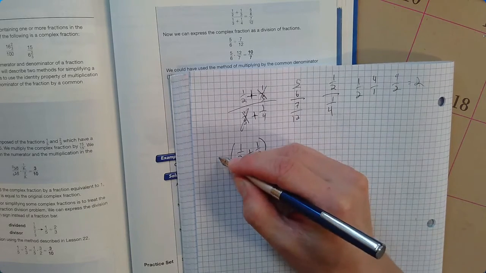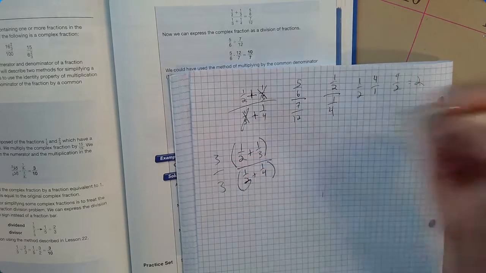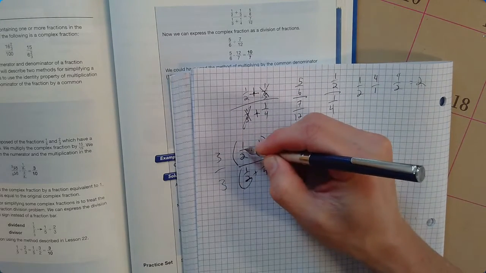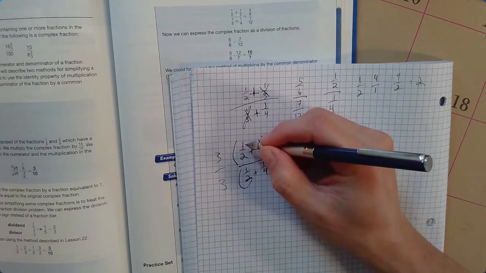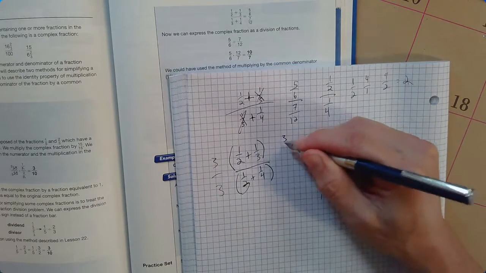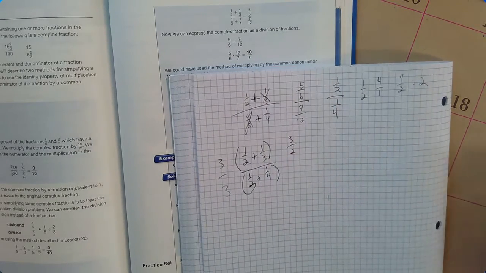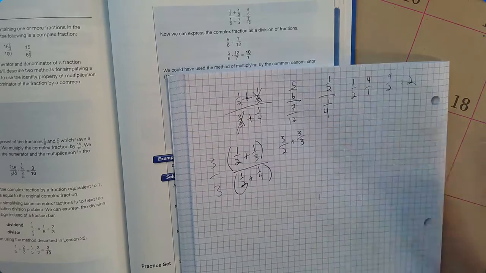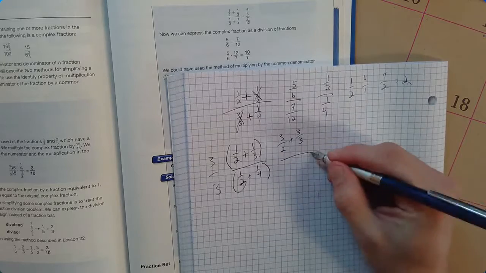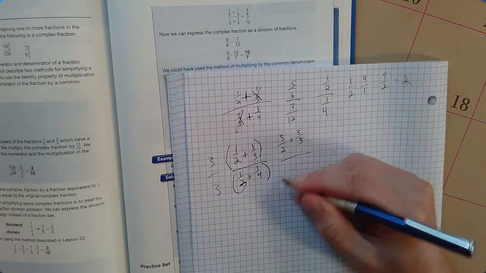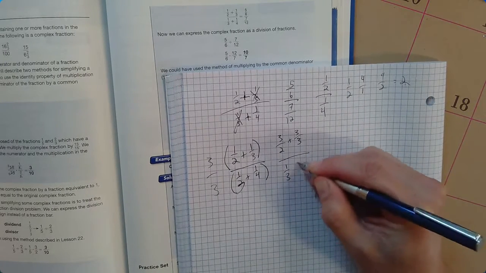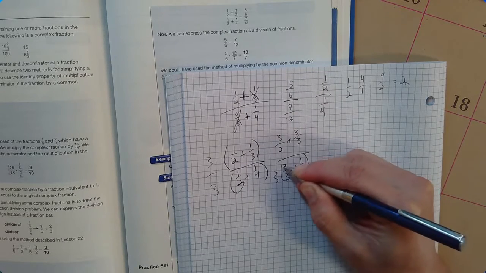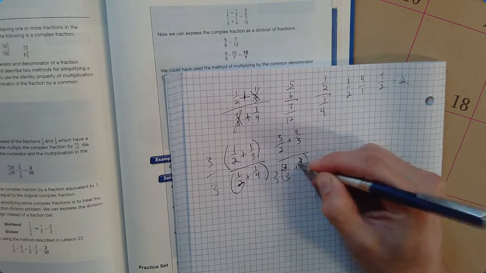If I multiply 3 over 3, this 3 times 1/2 is going to be 3 over 2, and plus 3 over 3. And then I have 1/3 plus 1/4, right? Multiply both sides by 3. That gives me 3. That gives me 3.